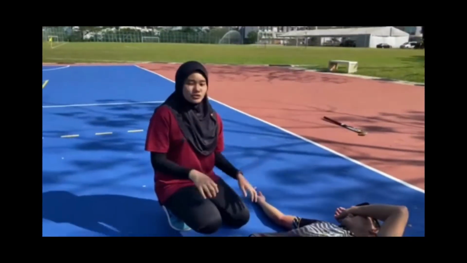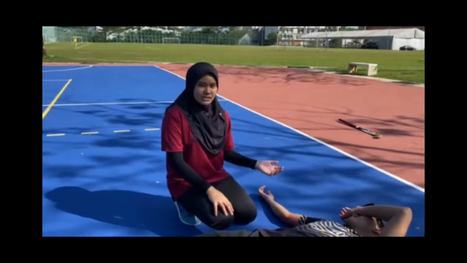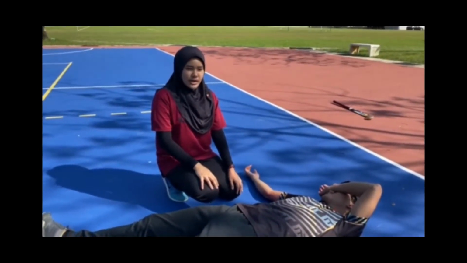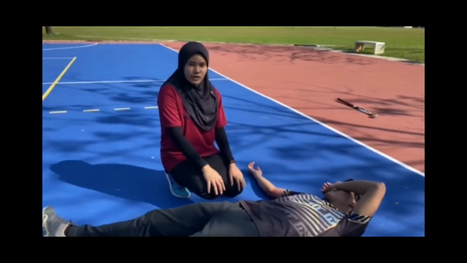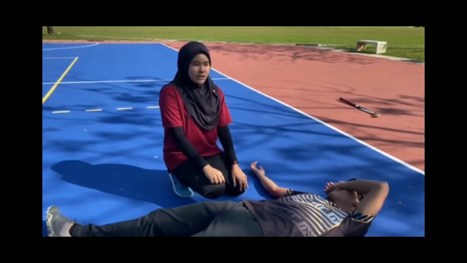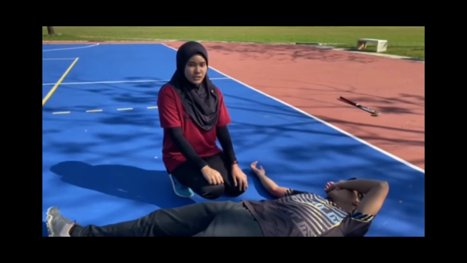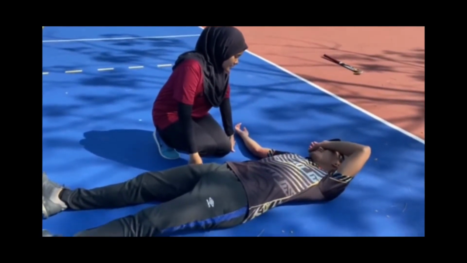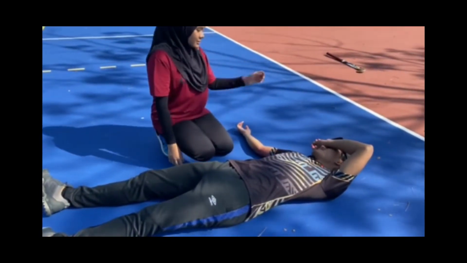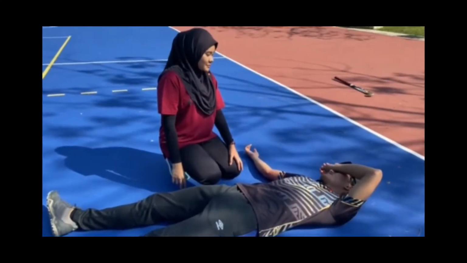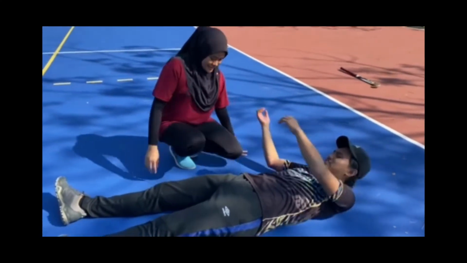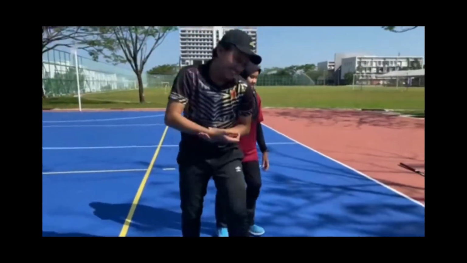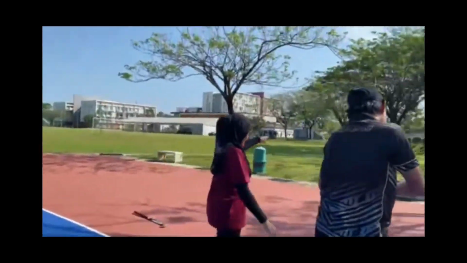So I decided to take the athlete out of the court, and the last step is P, which is prevent further injury. So I have to take the athlete out of the court for further injury assessment for other medical support to assess. So Achok, can you walk? Can you stand? Okay, let's stand up and get your hand cleaned up and put some medicine on it. Yeah, let's go.